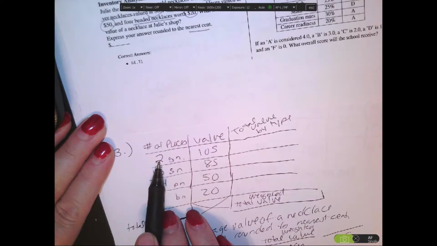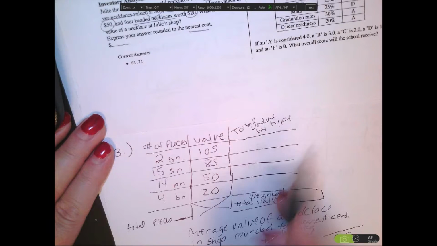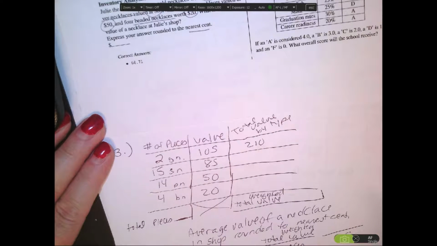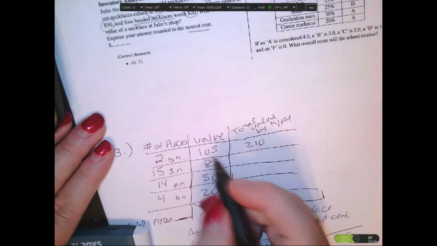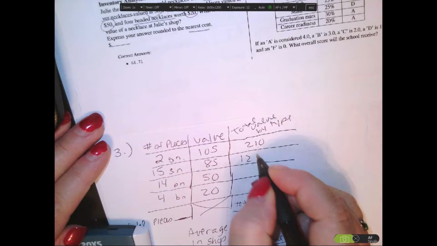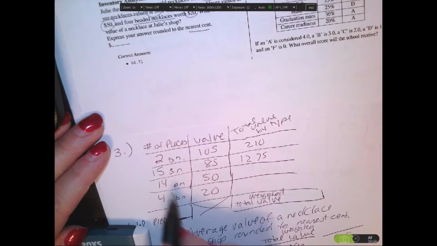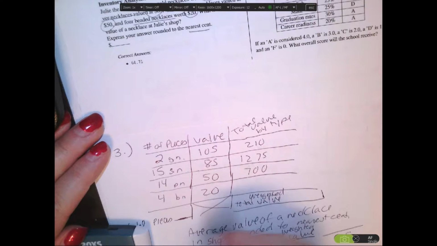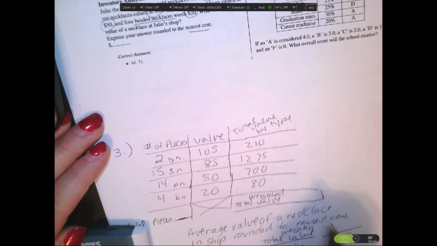We go 2 for the gold times 105 would be our 210. There were 15 silver worth 85, 14 worth 50, and 4 worth 20.